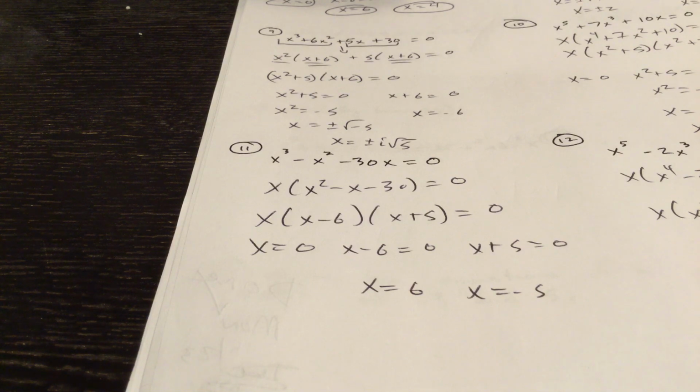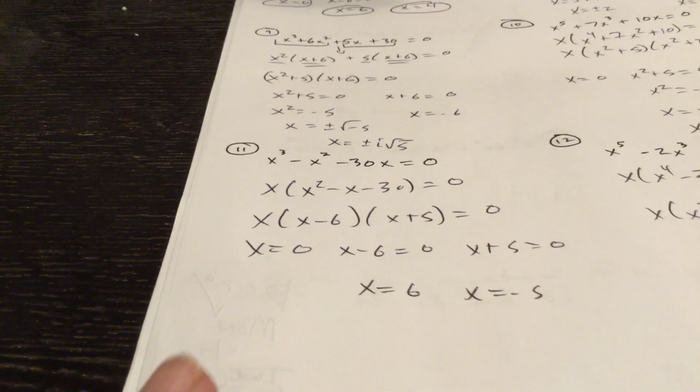Anyway, on number 11, factor out the x that everything has in common, all three terms. You're left with x squared minus x minus 30. That factors to be x times (x minus 6) times (x plus 5) equals 0. You get x equals 0, x minus 6 equals 0, x plus 5 equals 0. That's how you get your three solutions.